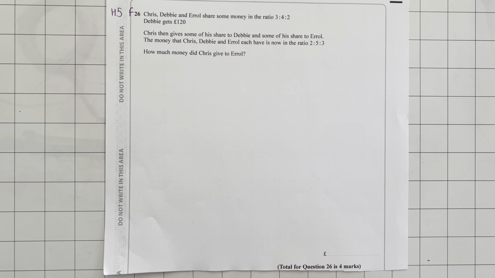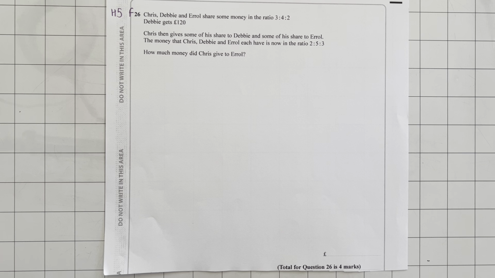Hello, this is question 26 from the foundation paper and question 5 from the higher paper, both from paper 2 in November 2023. We're told Chris, Debbie and Errol share some money in the ratio 3 to 4 to 2 and that Debbie gets £120. We're told that Chris then gives some of his share to Debbie and some of his share to Errol. And the money that Chris, Debbie and Errol each have is now in the ratio 2 to 5 to 3. And we're asked how much money did Chris give to Errol?